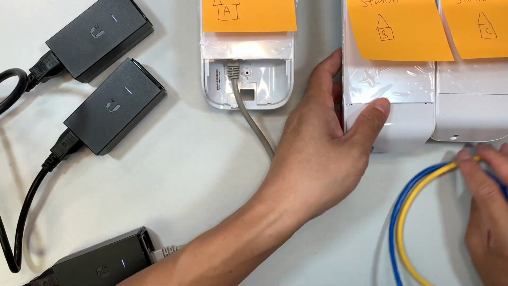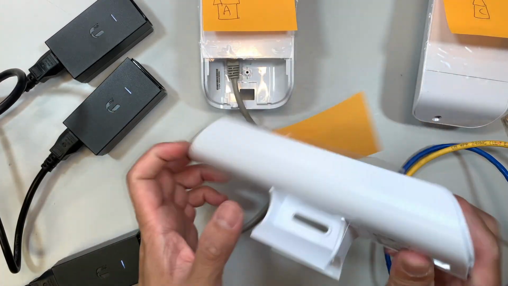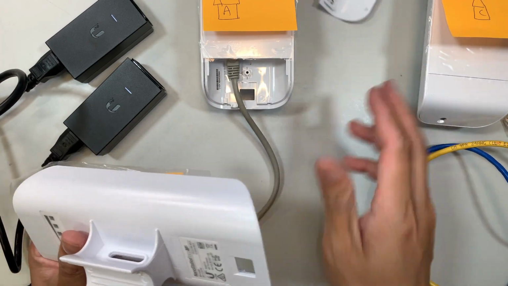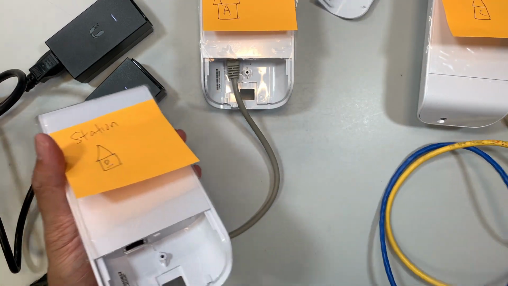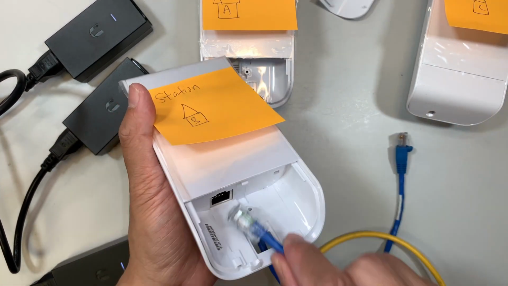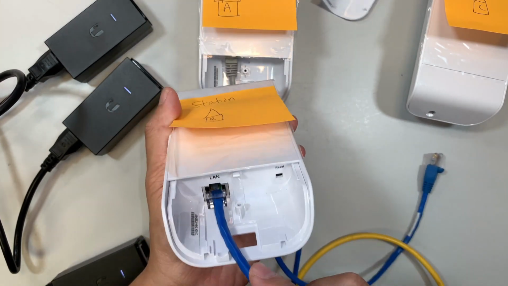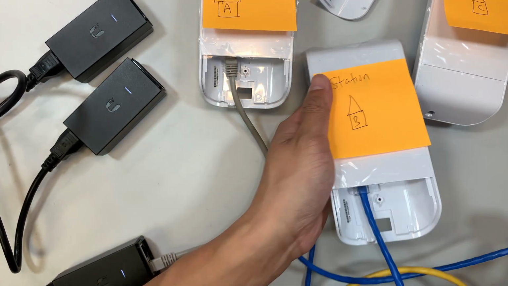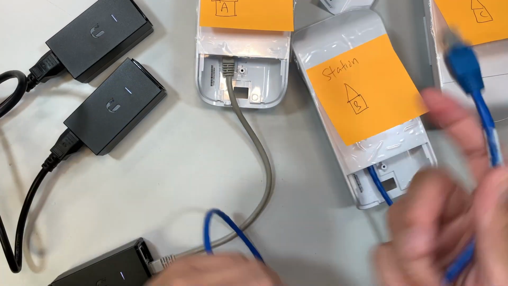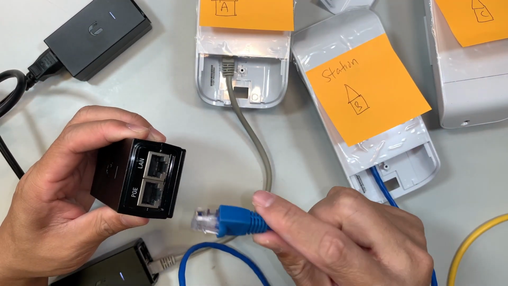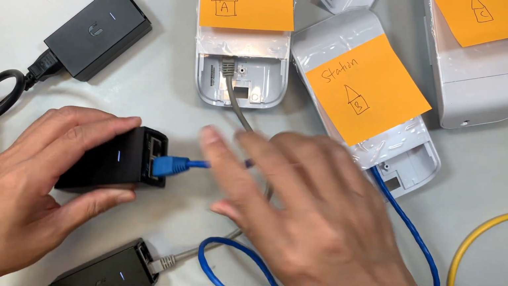Now let's set up the B station as well. We just want to power them up ahead of time. On the B, I'll be using the blue cable. Slide it in, insert to LAN, and the other end goes into the PoE of the second injector.